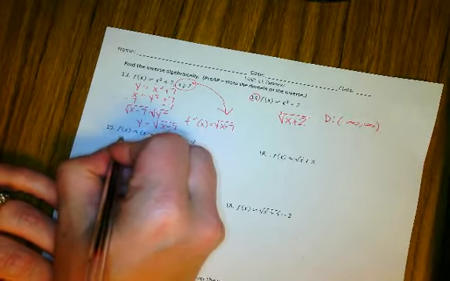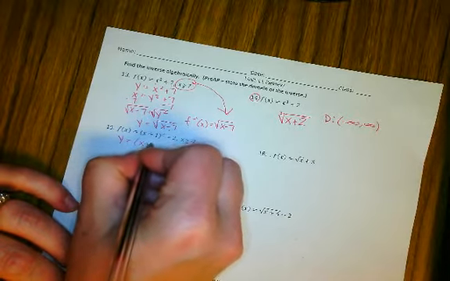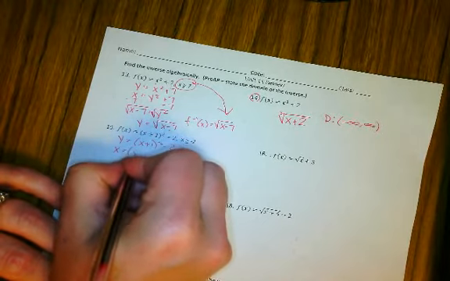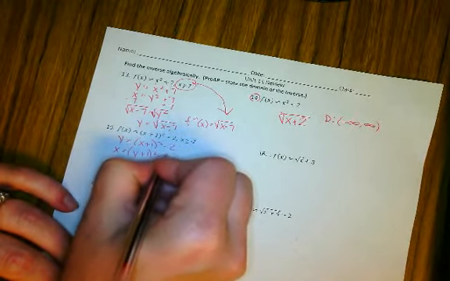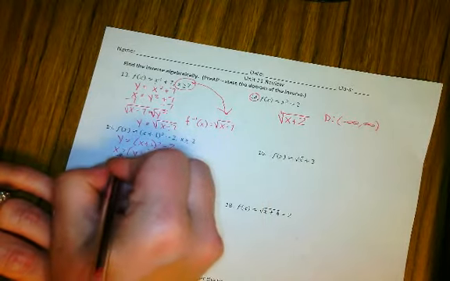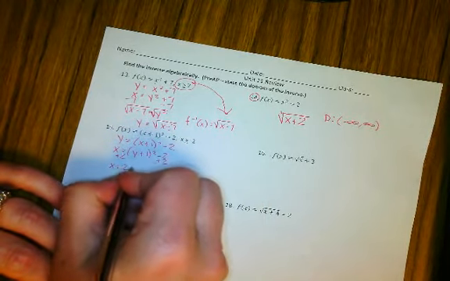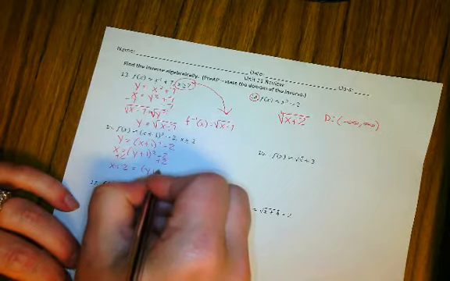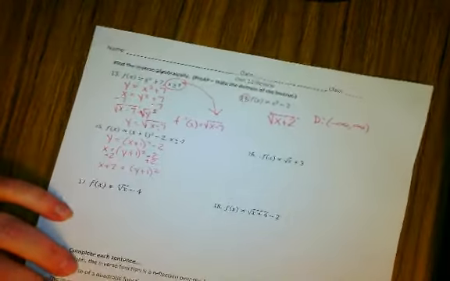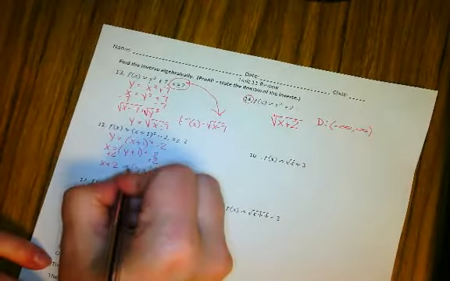Alright, on number 15, I'm going to change this one. So again, I have y equals x plus 1 squared minus 2. I'm going to switch my x and my y. I'm going to add 2, add 2. So x plus 2 equals y plus 1 squared. To get rid of the squared, I'm going to do the square root.